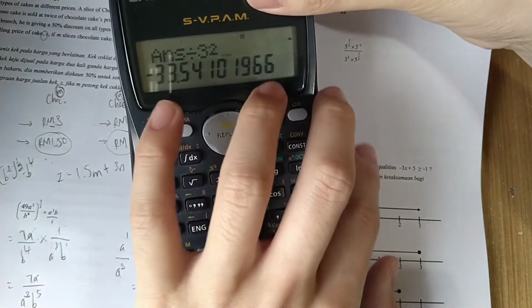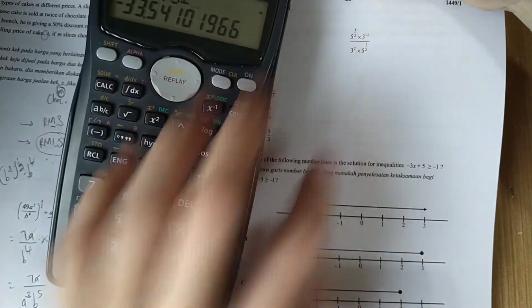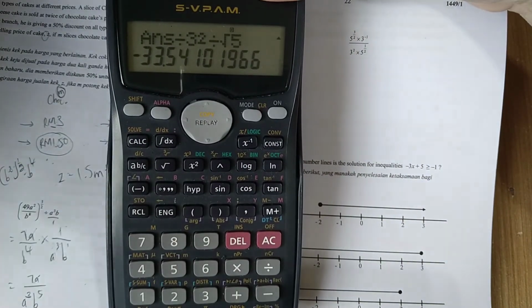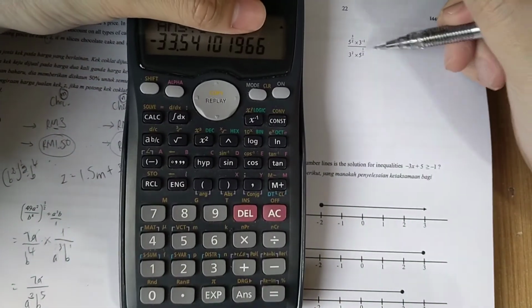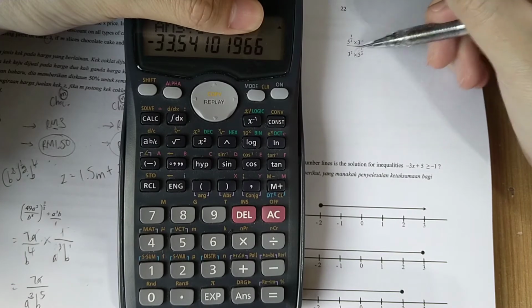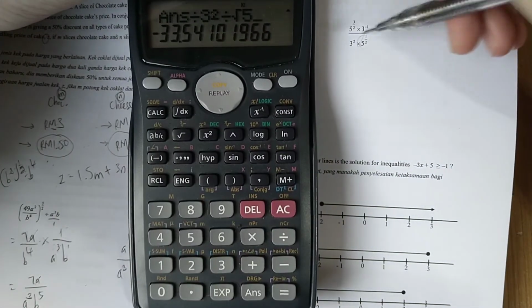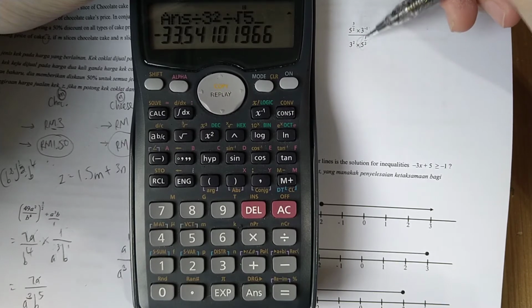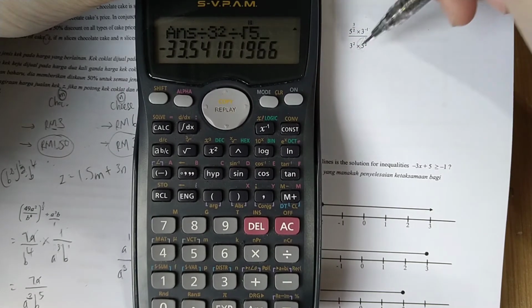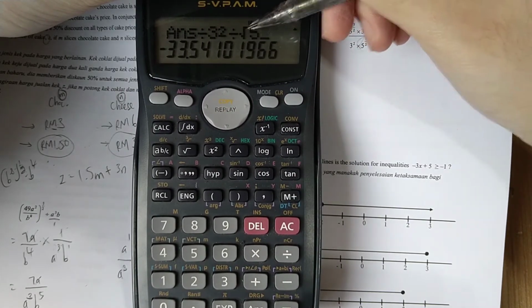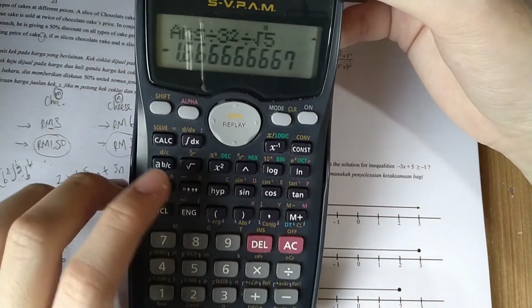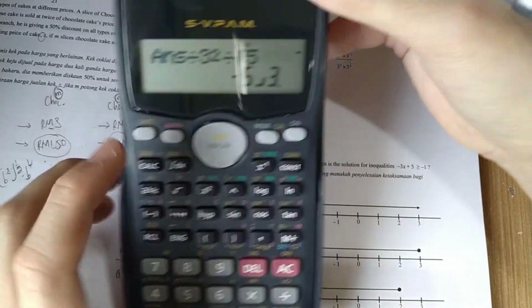And this one, when you tekan, you have to be very careful. Because I know here is times, but you have to tekan divide. 5 power 1 over 2 means square root 5. Kalau dia dekat bawah, means divide. Okay? So, yeah, be careful. You cannot tekan divide 3 square times 5 power 1 over 2. Cannot. You have to tekan divide 3 square, divide 5 power 1 over 2. Power 1 over 2 means square root lah. Okay, so that's why I tekan like this. And then equals. And then the answer will be negative 5 over 3.